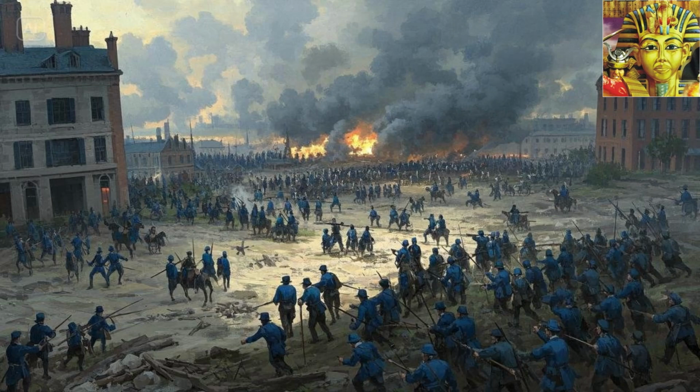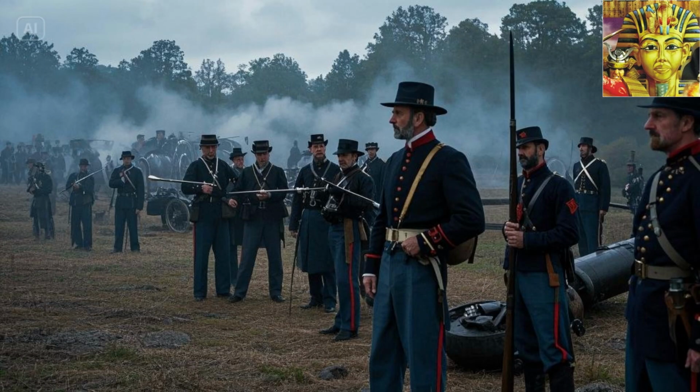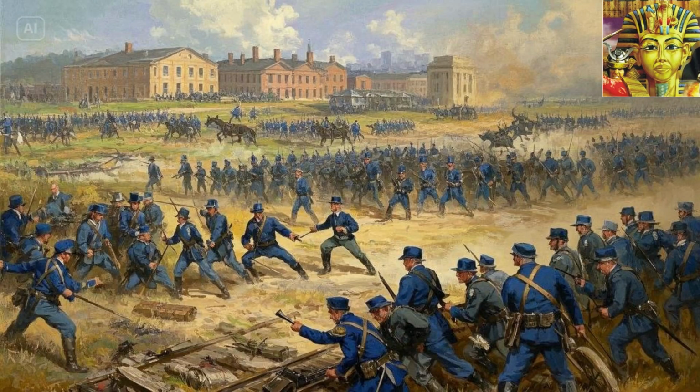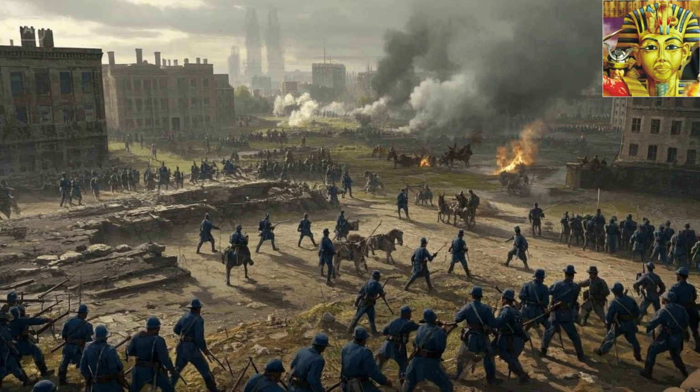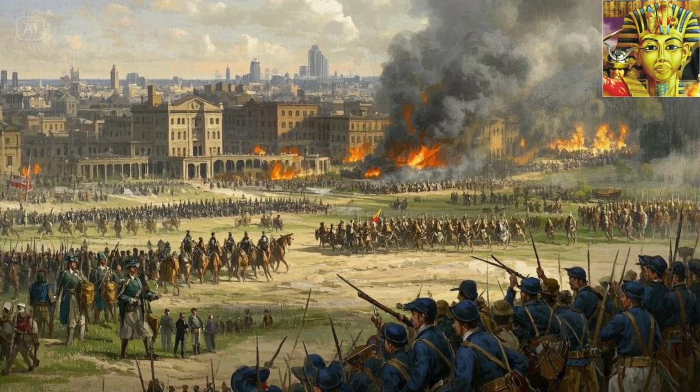The capture of Atlanta was widely celebrated in the northern press, and it dominated the headlines in the weeks leading up to the election. Newspapers that had been critical of Lincoln's leadership now praised his steadfastness and the success of his military strategy. The victory at Atlanta was seen as a vindication of Lincoln's policies and a sign that the Union was on the path to victory.